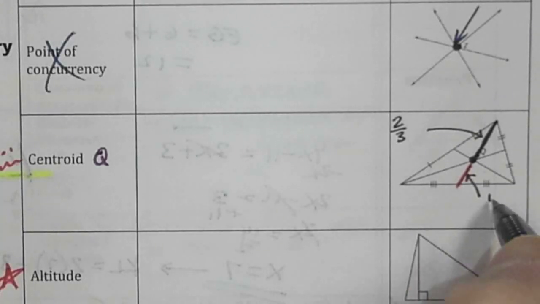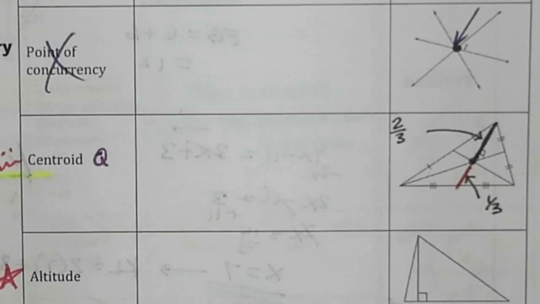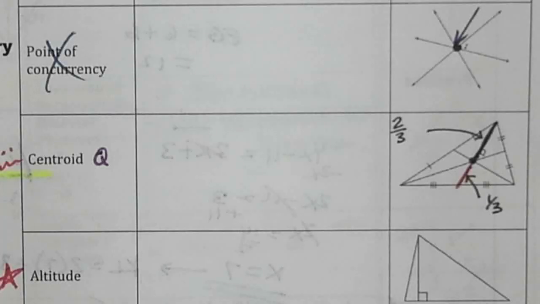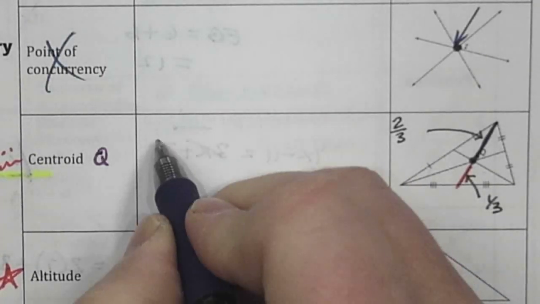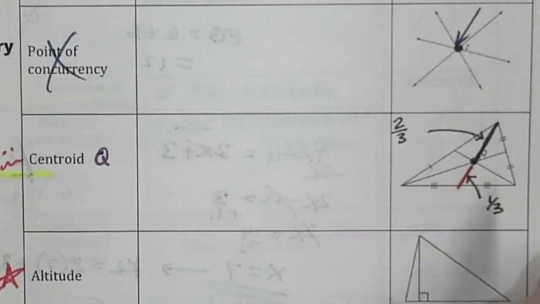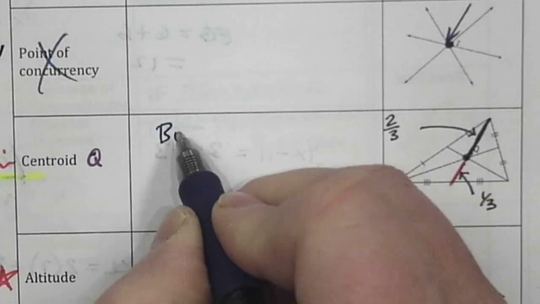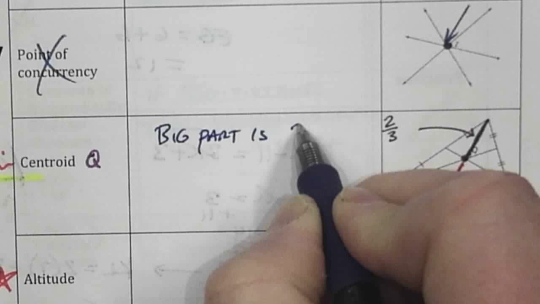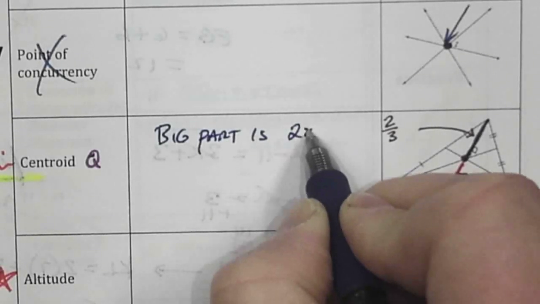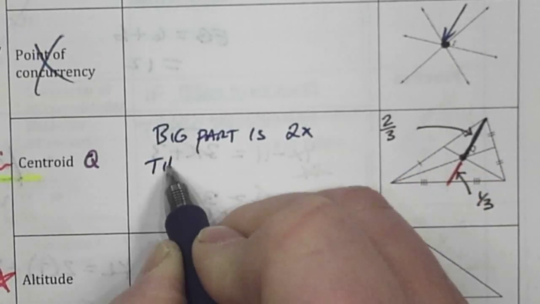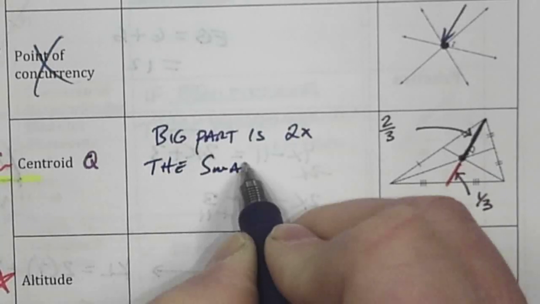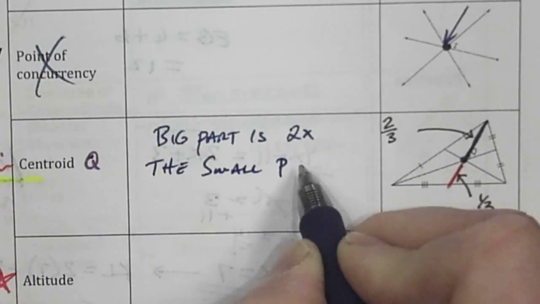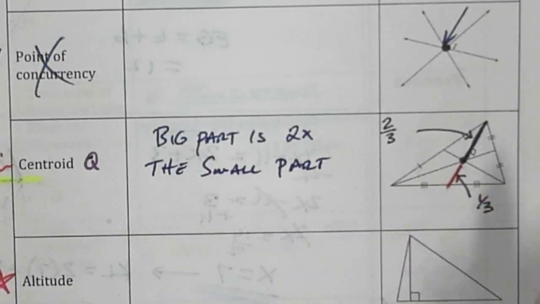The smaller part is 1/3. Okay? And so, in my own words, not technical, not out of a book, the big part is 2 times the small part. One is 2/3, one is 1/3.